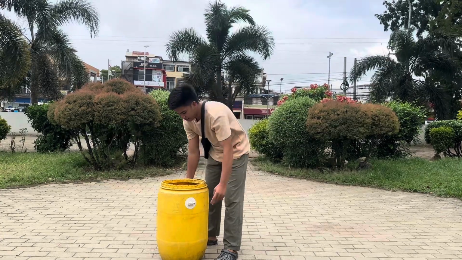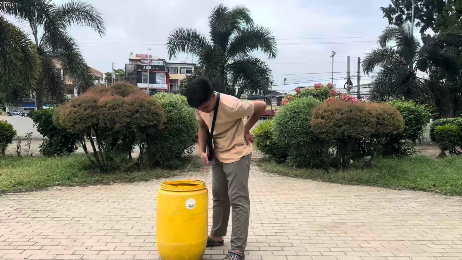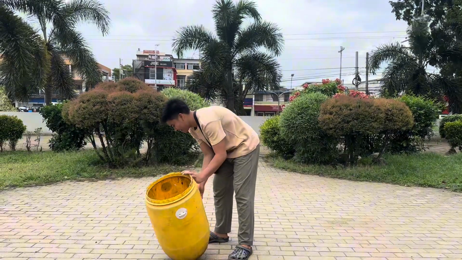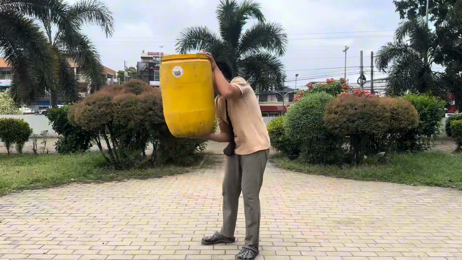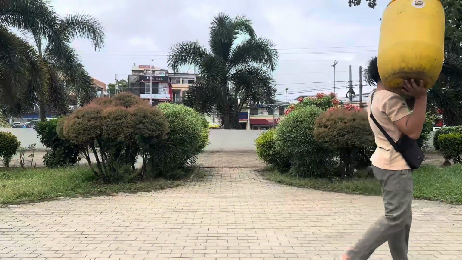Number 5, forceful use of hand muscle. For example, you are trying to carry a garbage can and it's heavy and it makes your back hurt. So the solution here is to carry the garbage can in the right way to avoid these physical injuries.